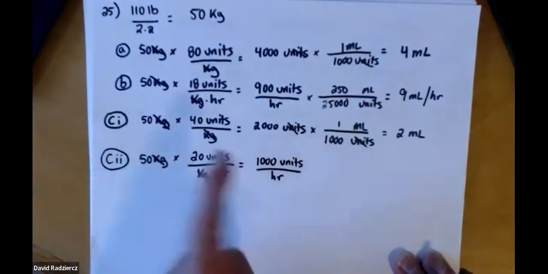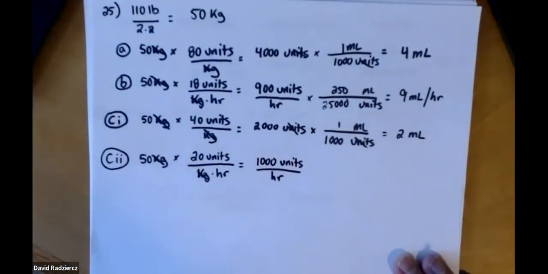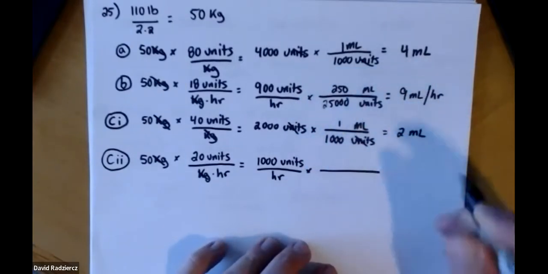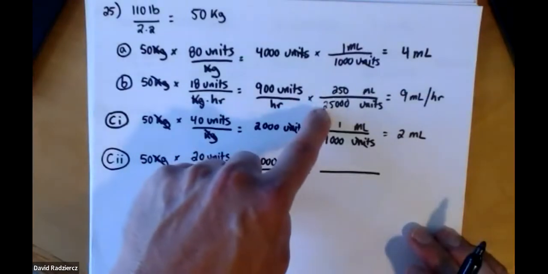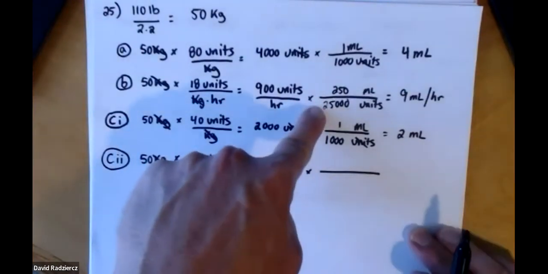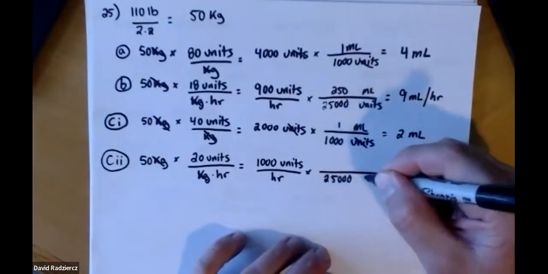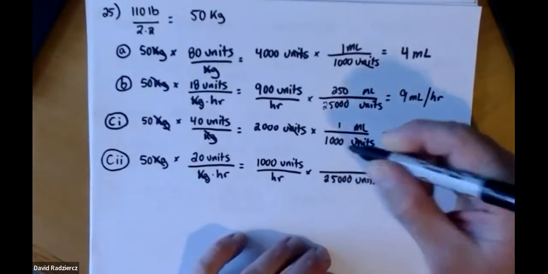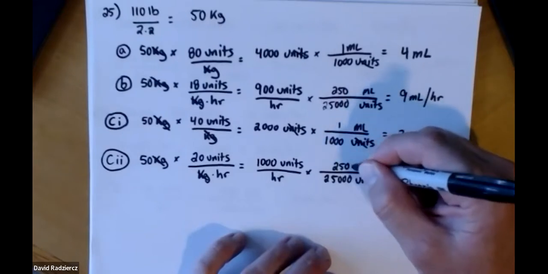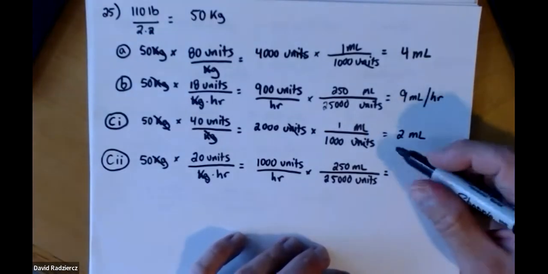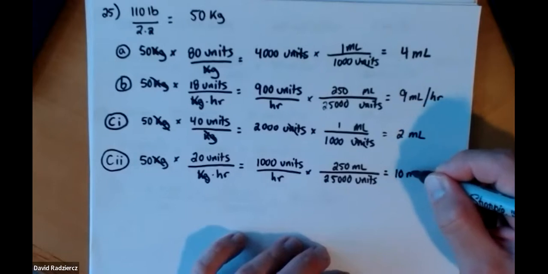The 50 times 20 is 1,000 units per hour. And again, we don't want units per hour, we want milliliters per hour. So I'm going to use my 25,000 units per 250 ml. We're going to get 10 milliliters per hour.